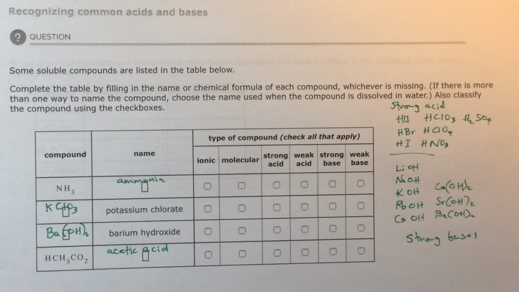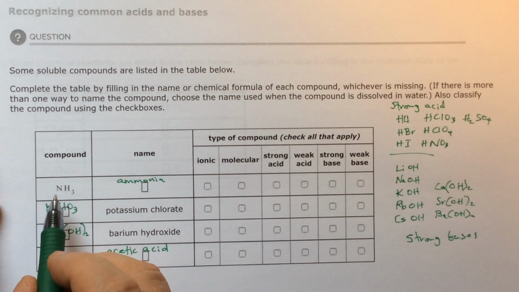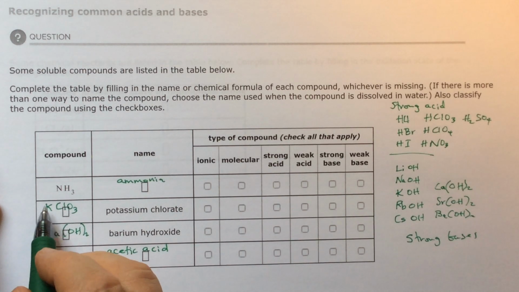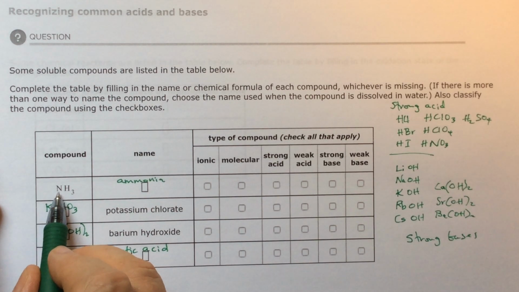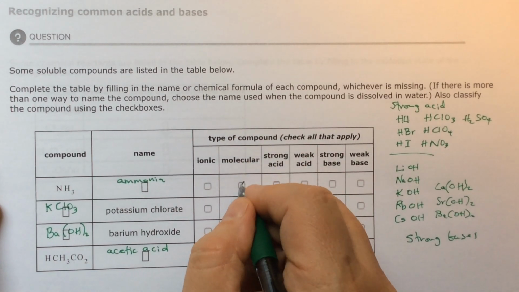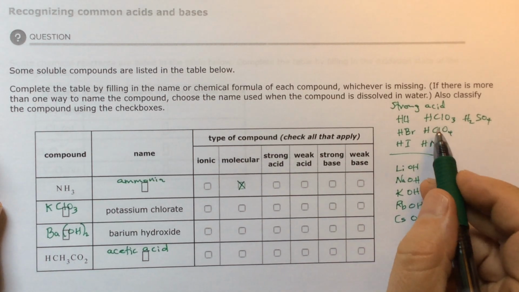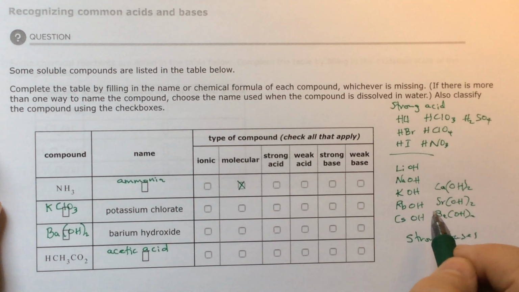All right, so let's go back up to ammonia and find out if it's ionic or molecular. Well, ionic is both sides of the periodic table, metals and nonmetals. So this one is nonmetal, nonmetal, nonmetal, nonmetal, all nonmetals. So that's going to be molecular. Is it an acid or a base? Well, it's definitely not a strong acid, and it's definitely not a strong base. So it's either a weak acid or a weak base.